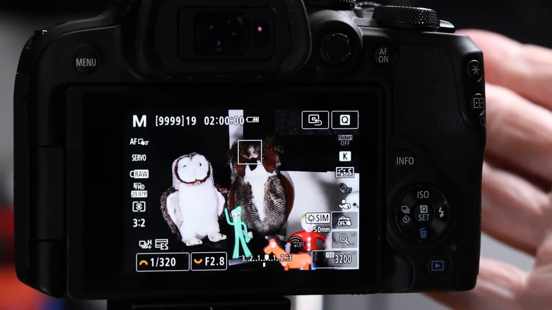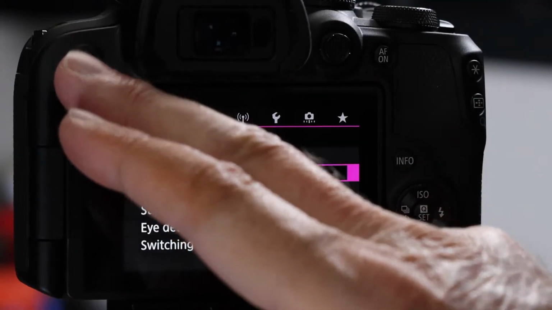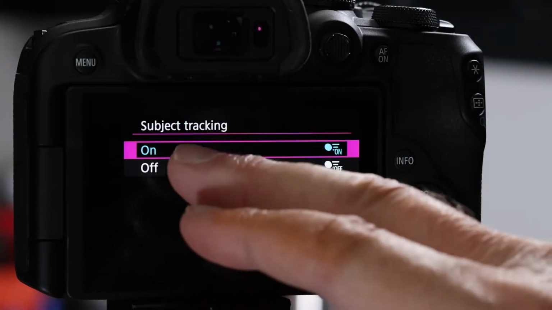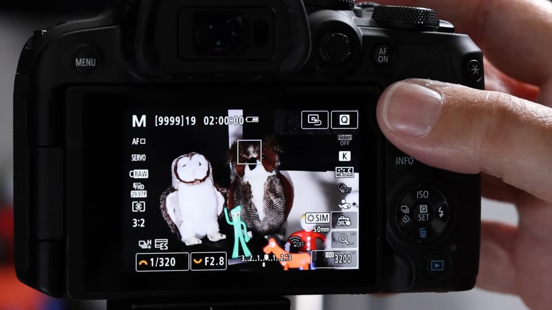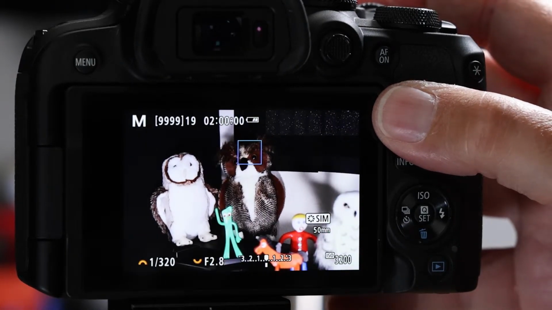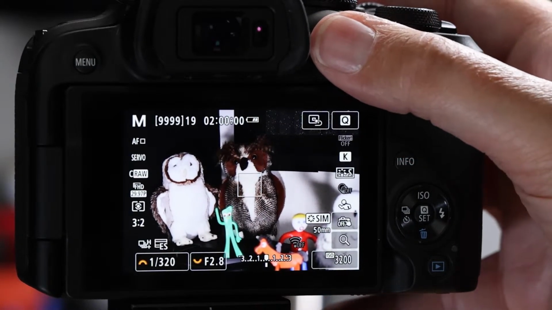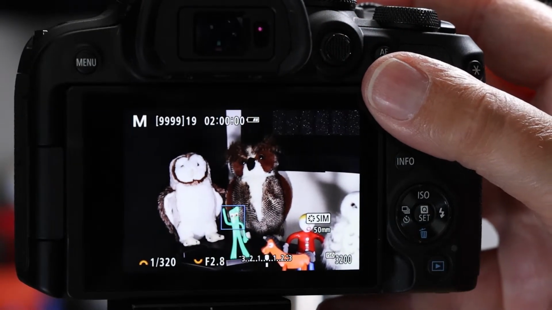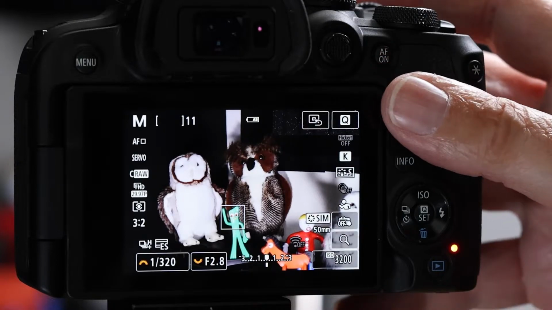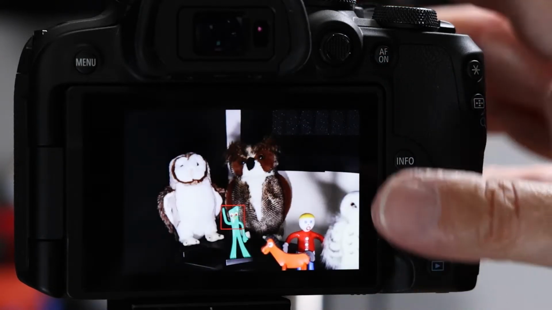As a matter of fact, let's turn that off so you can understand this better. So if we go to subject tracking and jump ahead and I turn that off, now watch what happens. So when I half press to lock on the box, you're in control now. If we go down here and get Gumby, we can get a picture of Gumby. All right, let's pull that up. There's Gumby.